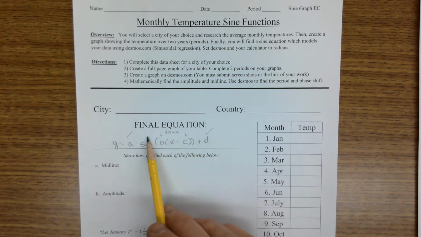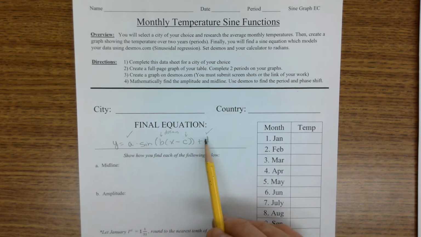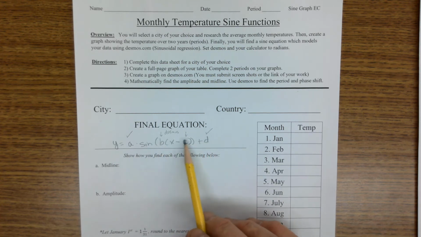You're looking for this equation. We can calculate this, we can calculate this, and these last two values you'll find out using Desmos. And I'll make another video for that.